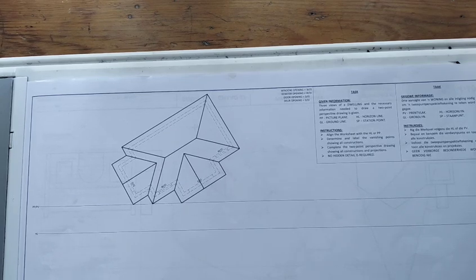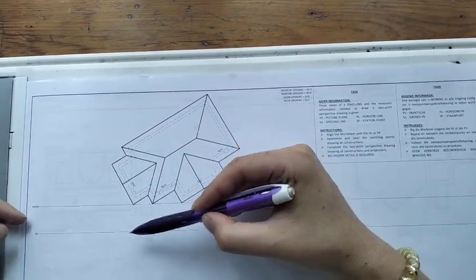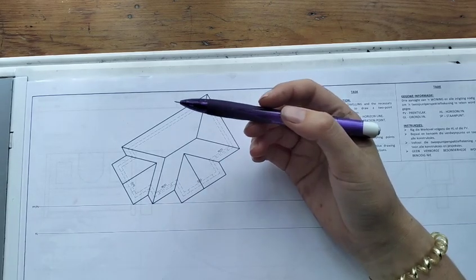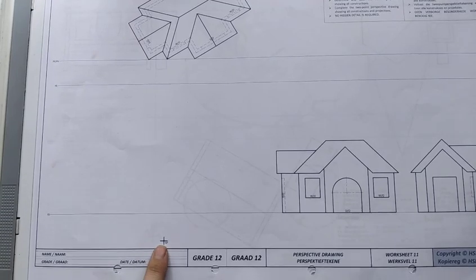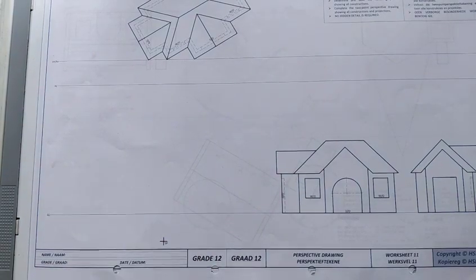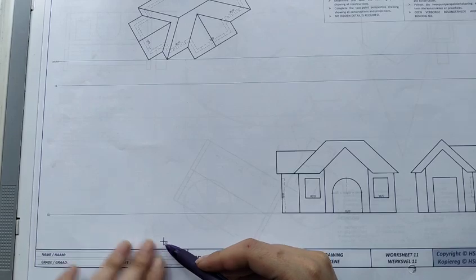Okay, so for here, they give us the paper plane and the height, the horizontal line as well. And then the ground line, and then our center point, our standing point, sorry, is not on the ground line, it's over here, and that doesn't make any difference on our drawing, so we just work with this.